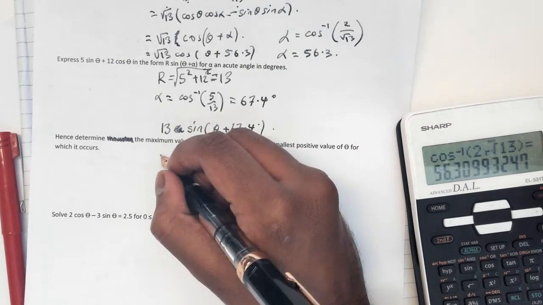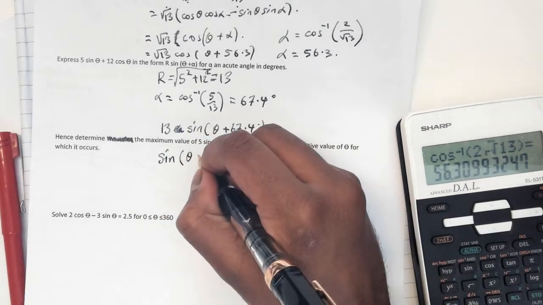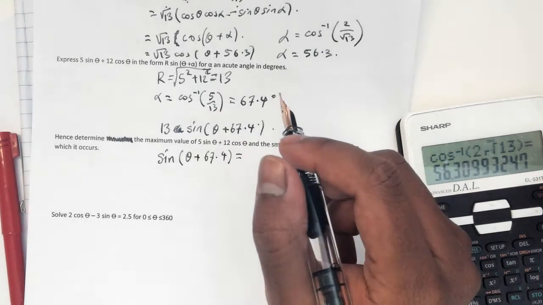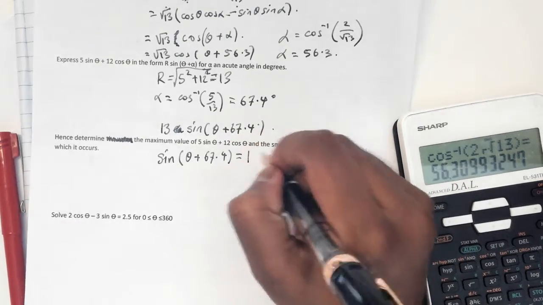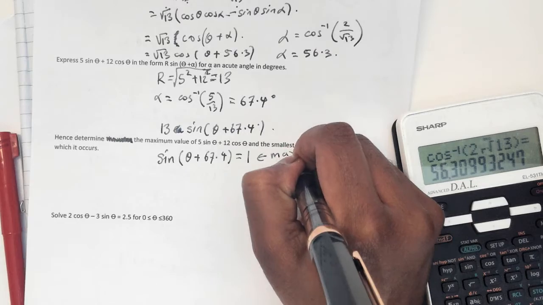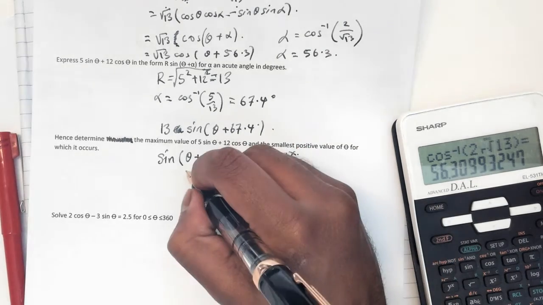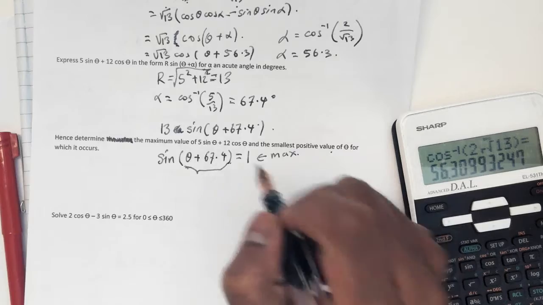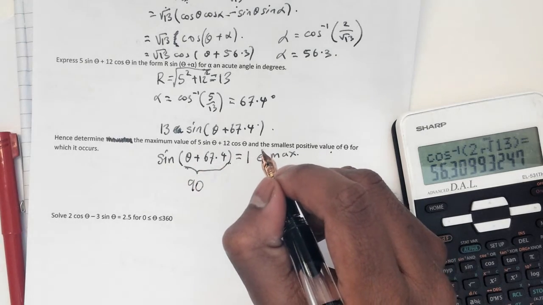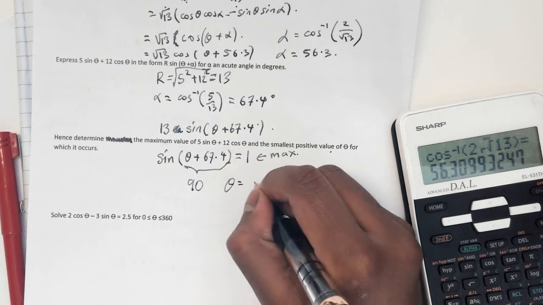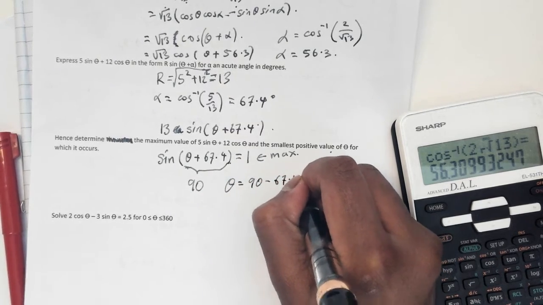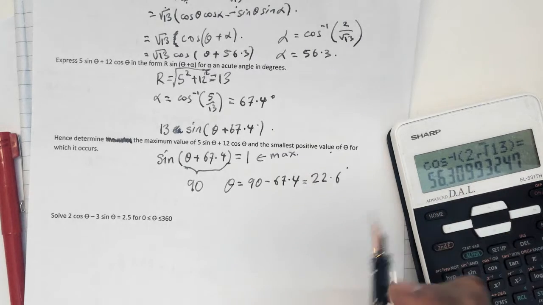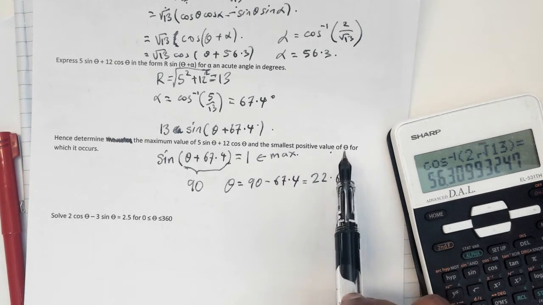So maximum value. When does sine theta plus 67.4 have this? What can the maximum value of that be? 1. That's the maximum value. And what does this angle inside there have to be? Smallest possible value has to be 90. So therefore, theta equals 90 take 67.4, which would give me 22.6 degrees. Now, of course, theta can be more than that, but we want the smallest possible value of theta.